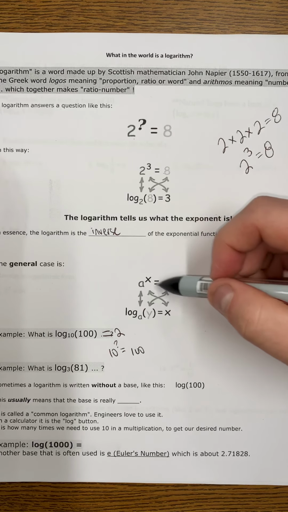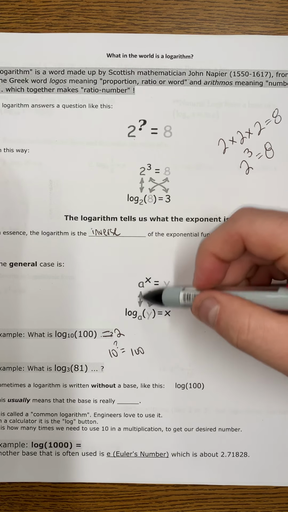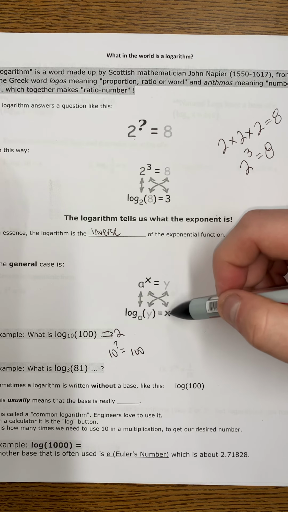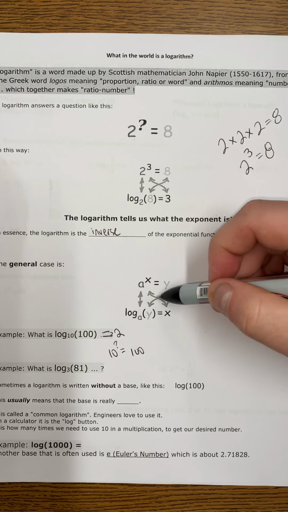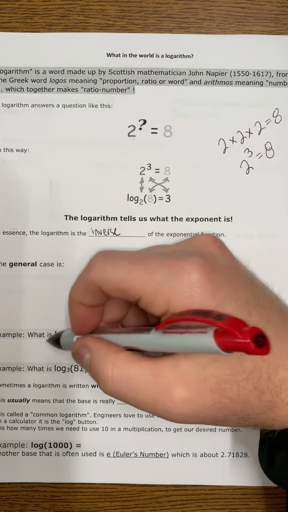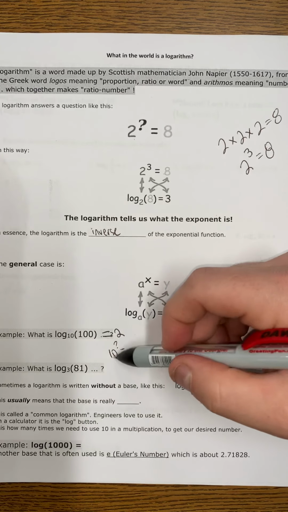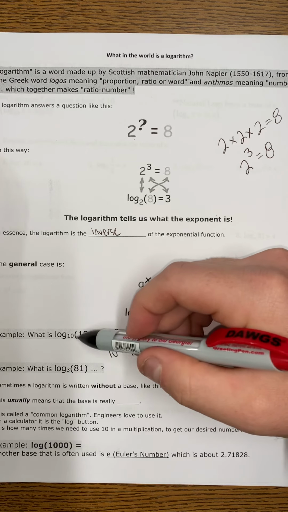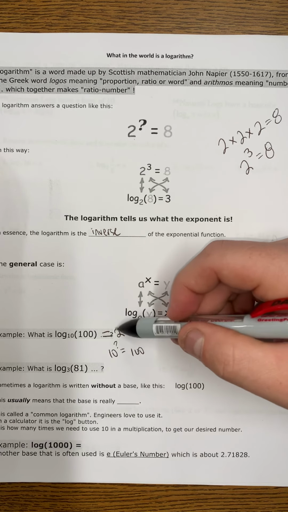The general case, a to the x equals y. The base stays the same. The exponent is what the logarithm is always equal to, and what the exponential is equal to becomes the input for the logarithm. So what is log base 10 of 100? 10 to the second power is equal to 100. So log base 10 of 100 is equal to 2.